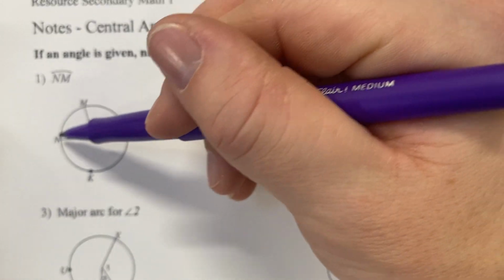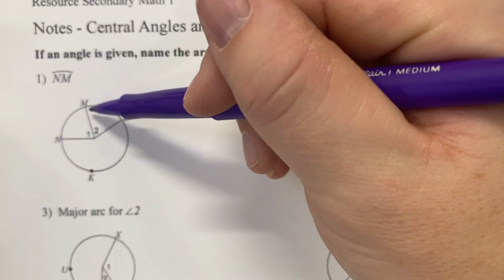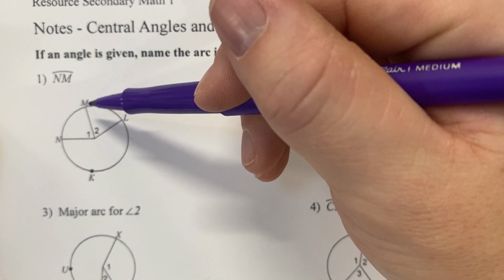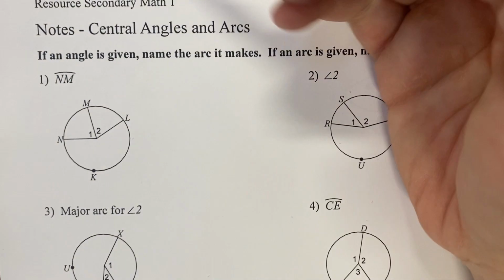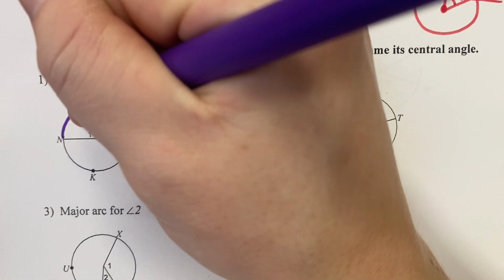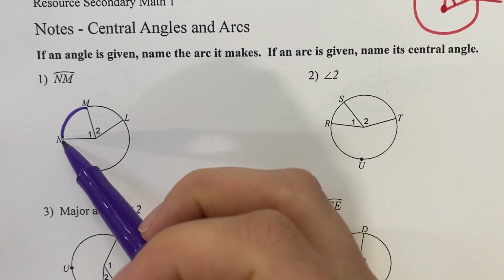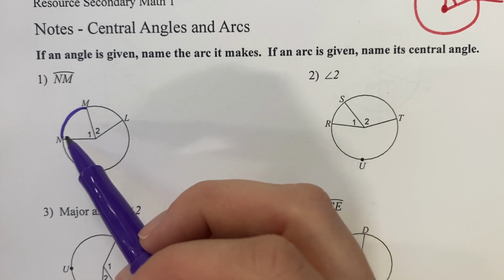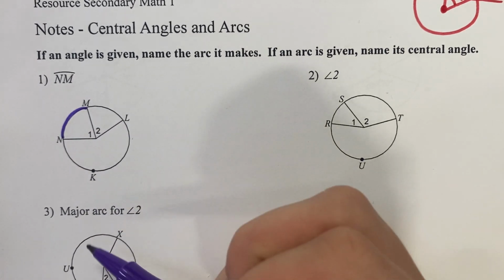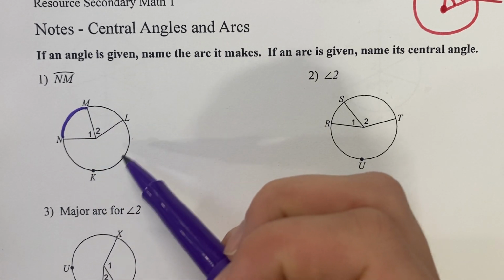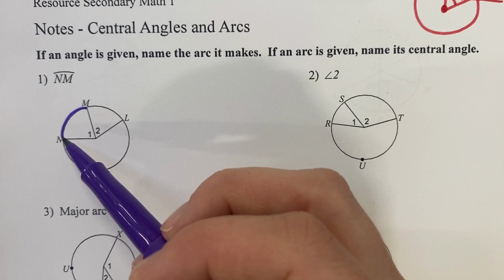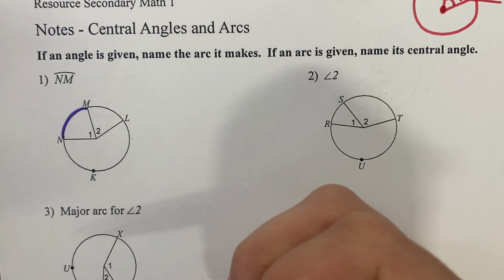You can go straight from N to M, or you can go from N all the way around to M. This NM is the shorter version, because if it wanted the longer one, it would have included K or L. It would have been NKM, meaning we would go through that point and end at M. So we're starting at N and ending at M.